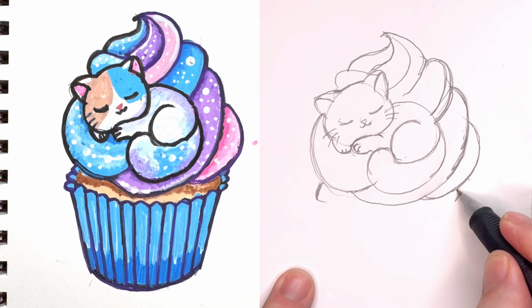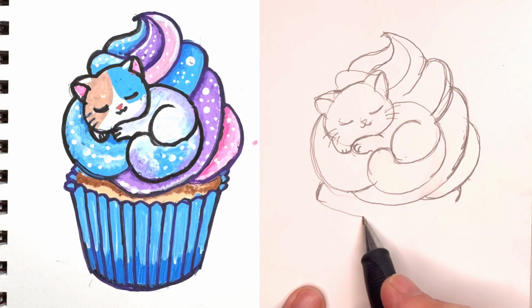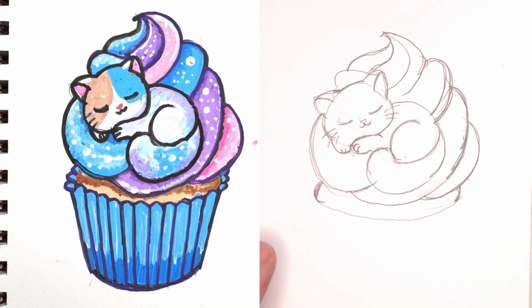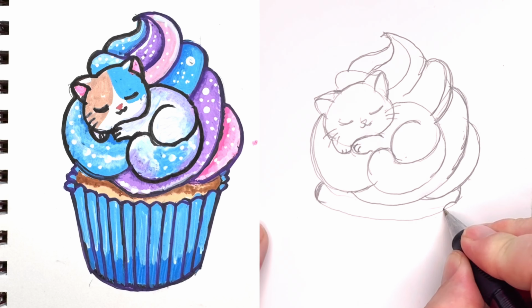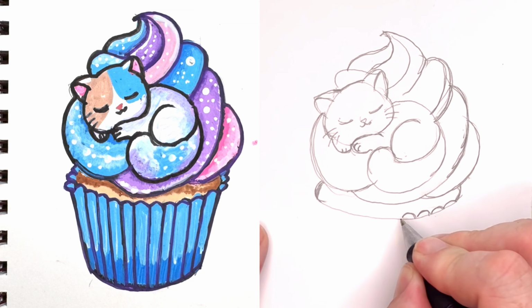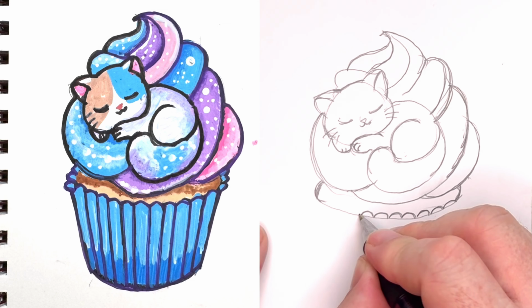That's going to be the cake part of the cupcake. I'm going to curve a line down. And now at the top of the wrapper, I'm drawing these little lines that curve up. So this is the actual paper cupcake liner.